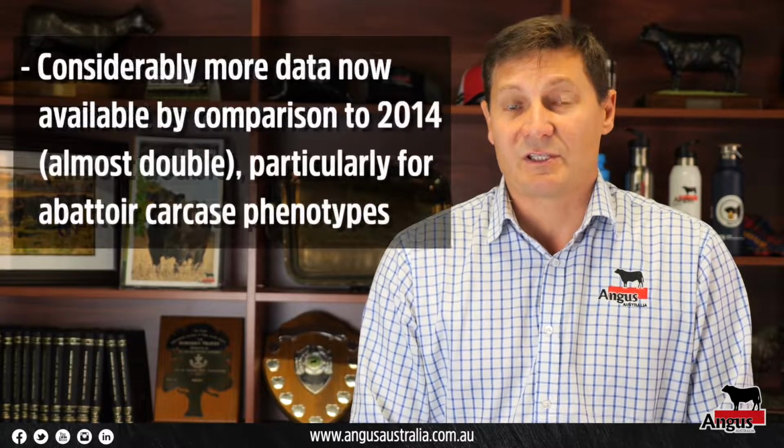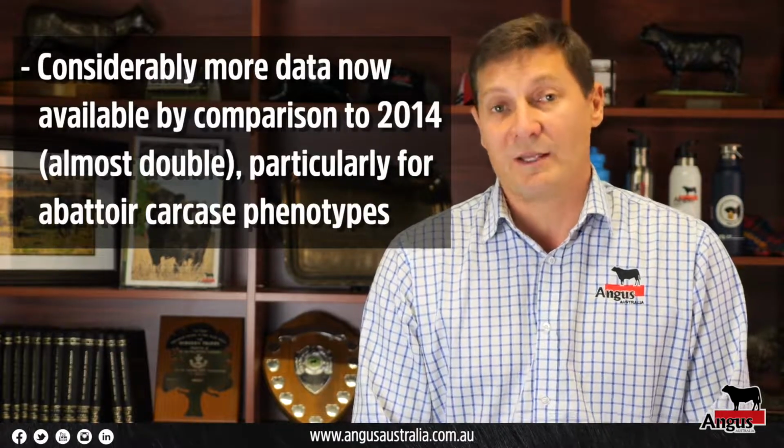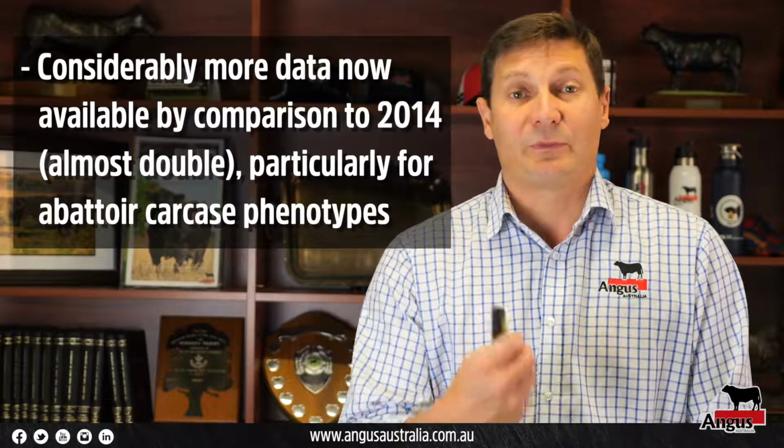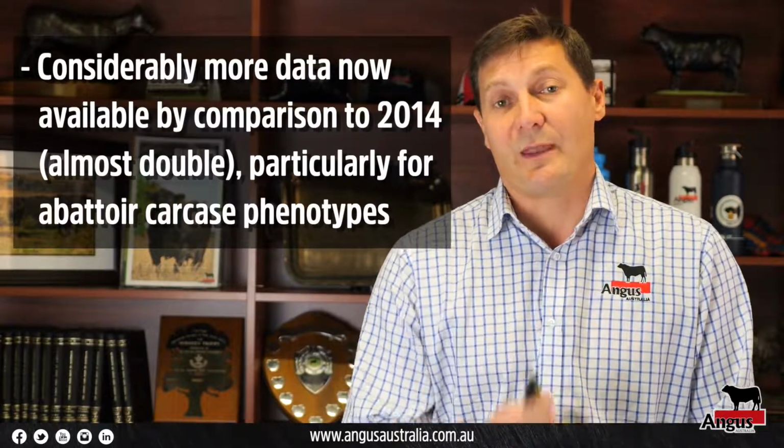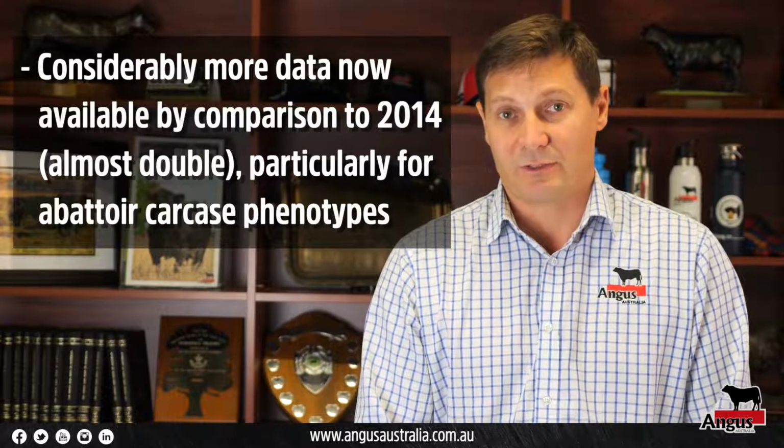Those variance components were last updated in April 2014. But now there's considerably more data available, and we can now utilise that additional data to update those variance components and improve the manner in which we're utilising all the performance information in the calculation of breeding values.